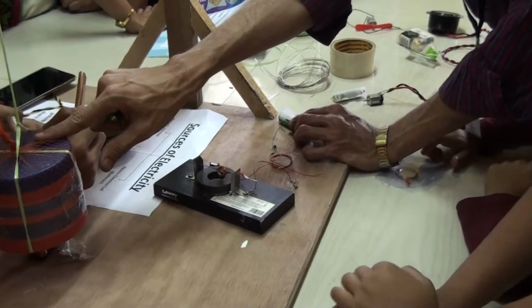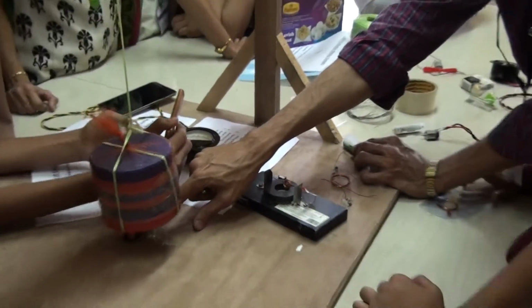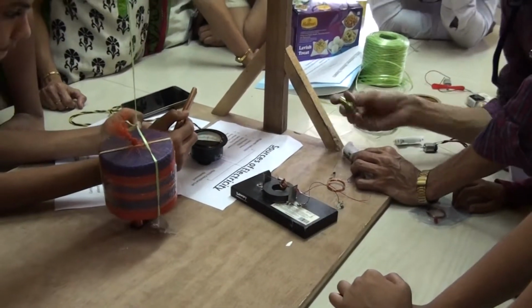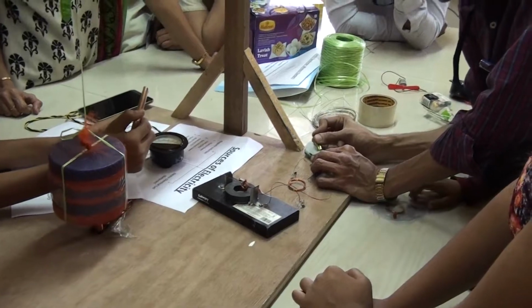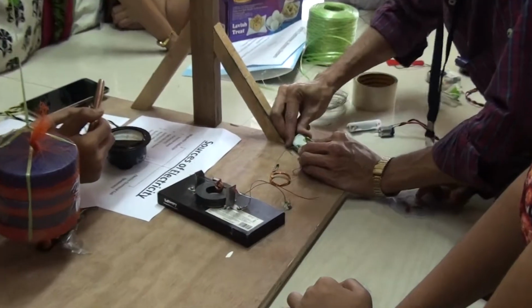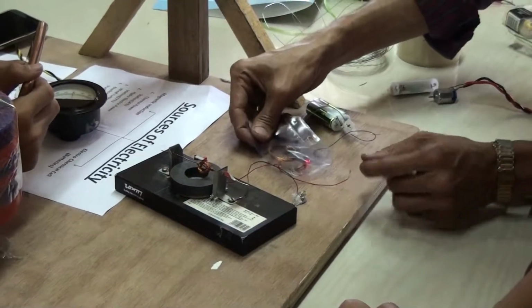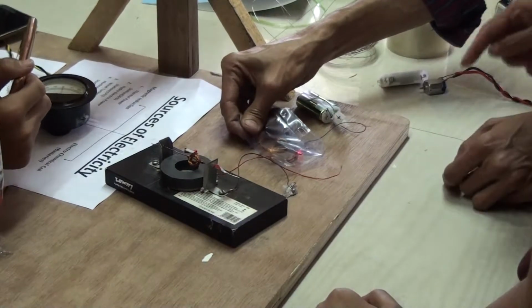That is what we have seen. Here the magnetic field is changing, so it induces the current. In the same way, I am making an electromagnet through current, and you can see this LED is glowing.